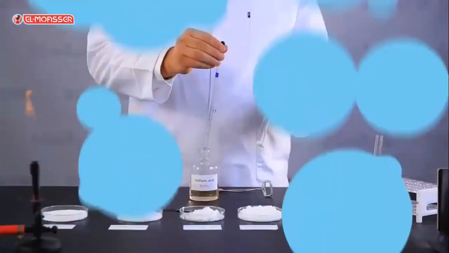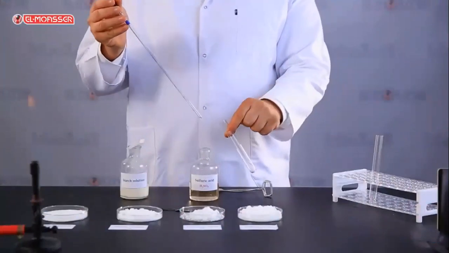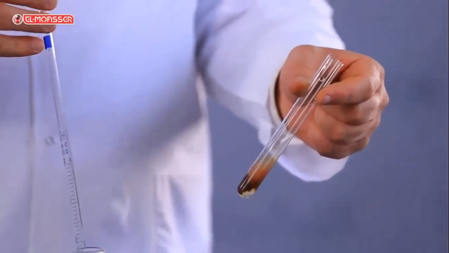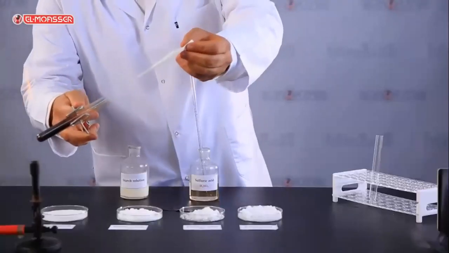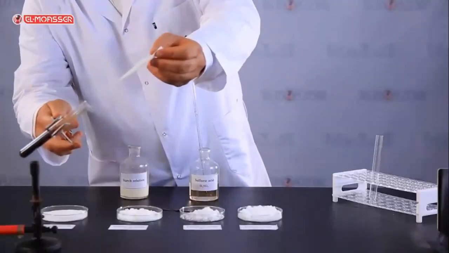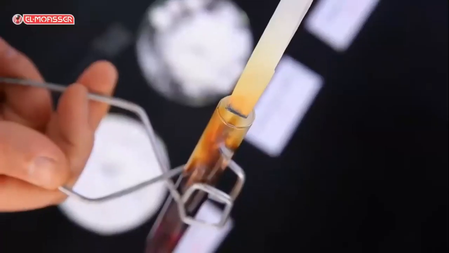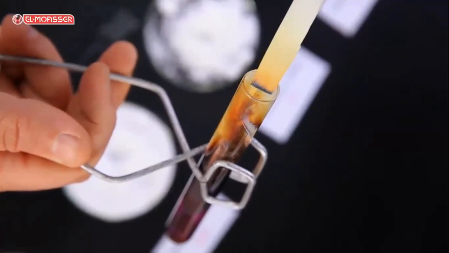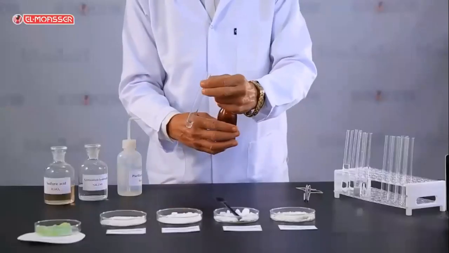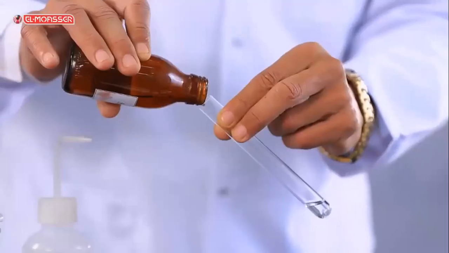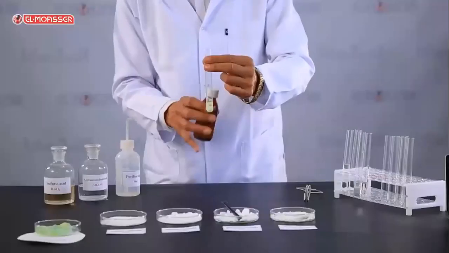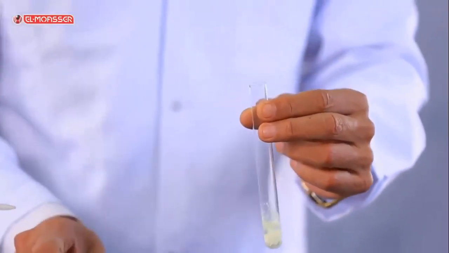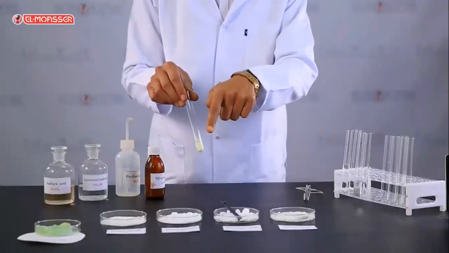Summary: on adding the concentrated sulfuric acid to potassium iodide salt, the violet vapors of iodine are separated and turn a paper wetted with starch into blue. On adding silver nitrate solution to potassium iodide solution, a yellow precipitate of silver iodide is formed, which is insoluble in ammonia.